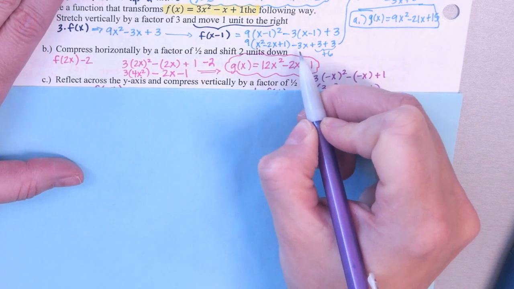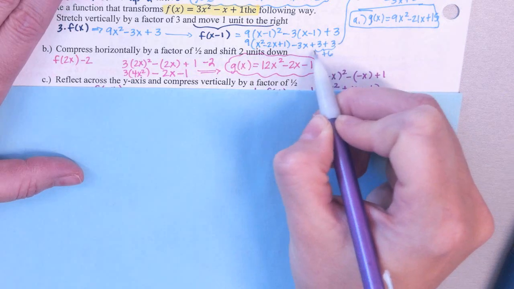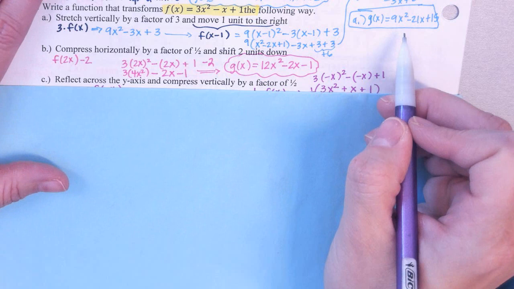And then you're going to distribute here, so negative 3x plus 3. Then you're going to combine your like terms. This will be your final answer.